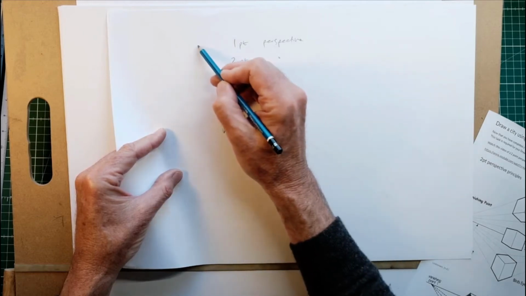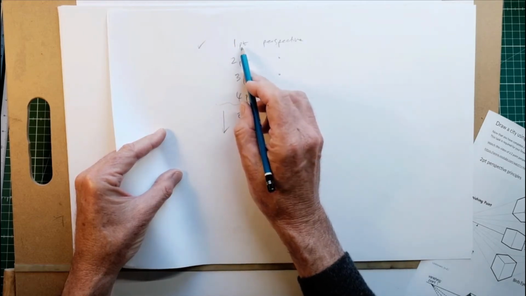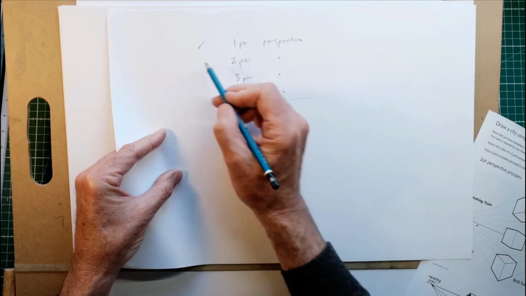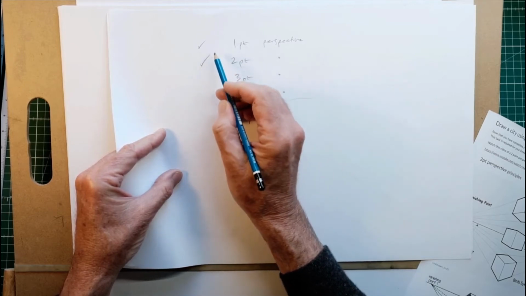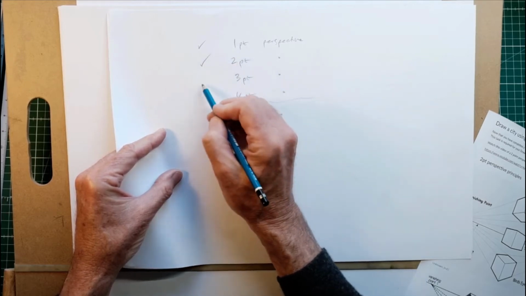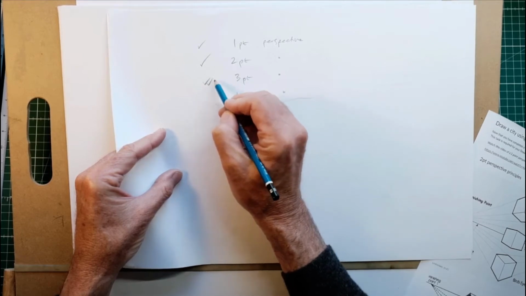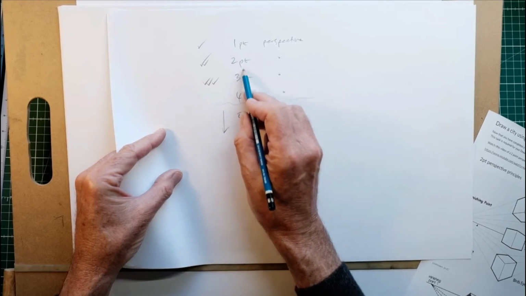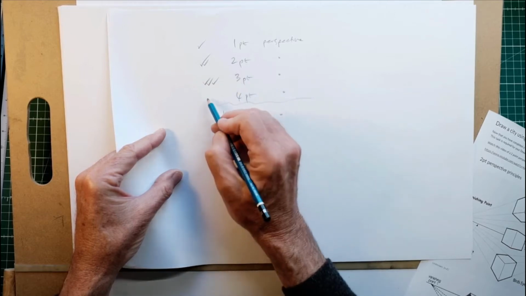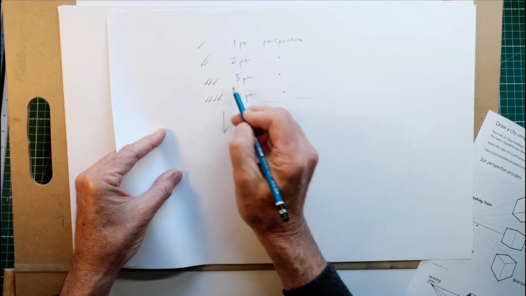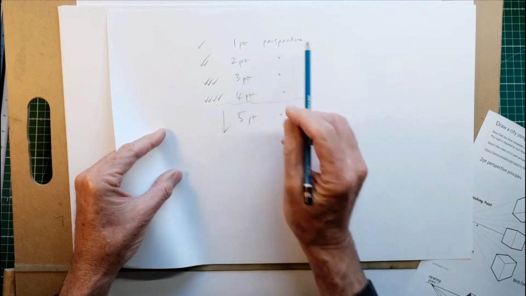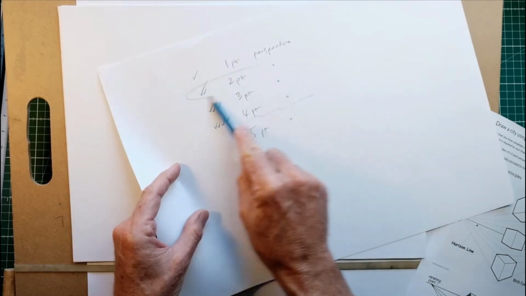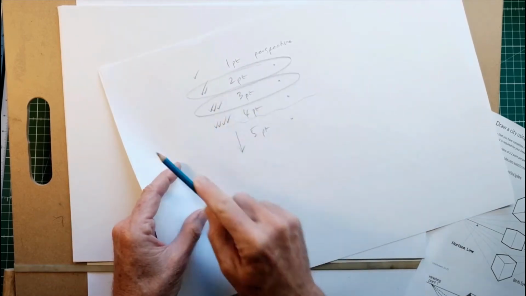This is easy, but doesn't look real. This is reasonably easy and looks real. This looks very real, but is harder to draw than this. And this looks more real, but is very hard to draw. So normally most artists will use 2 point or 3 point.